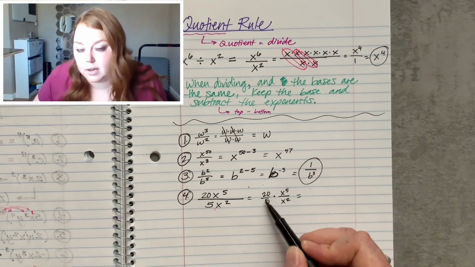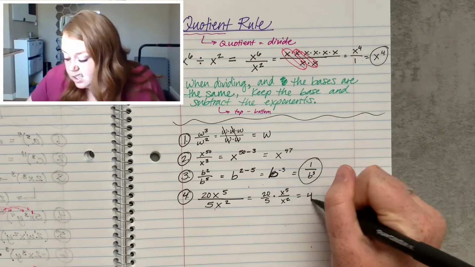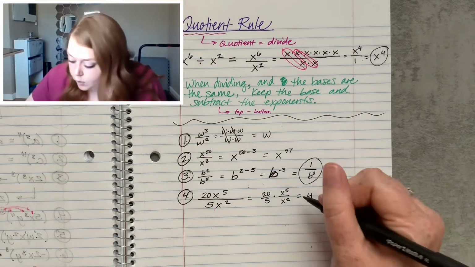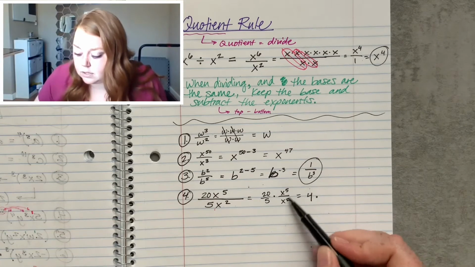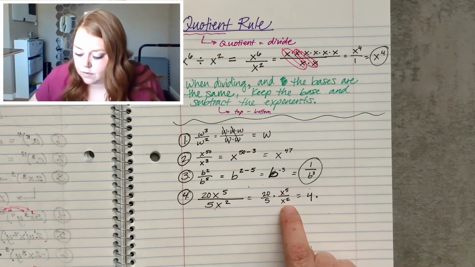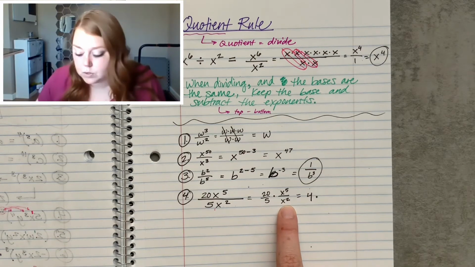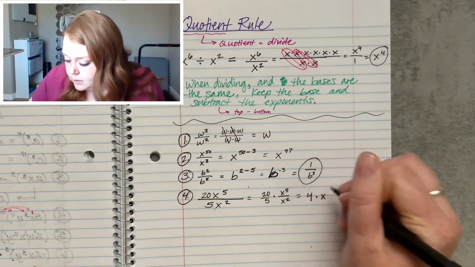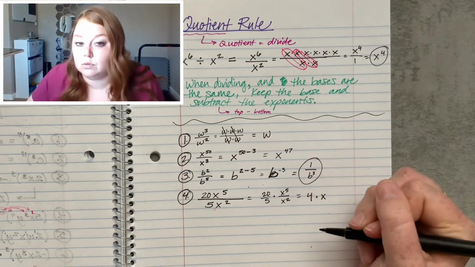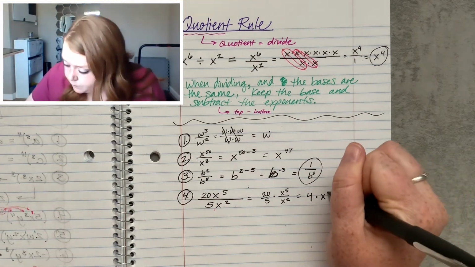Well, 20 divided by 5 is 4. And then we're multiplying it by whatever this is, x to the 5th divided by x squared. They have the same base, so I can use the quotient rule. I keep the x, and then I do 5 minus 2, positive 3.